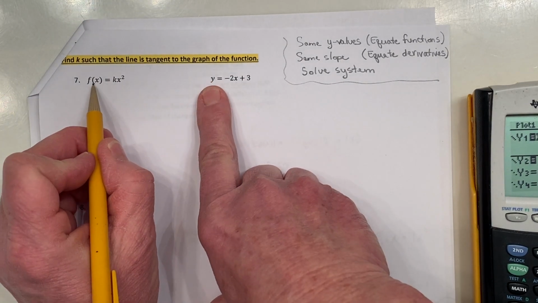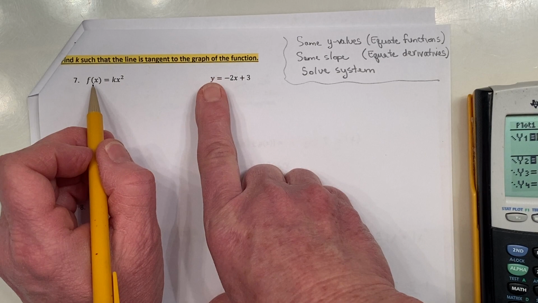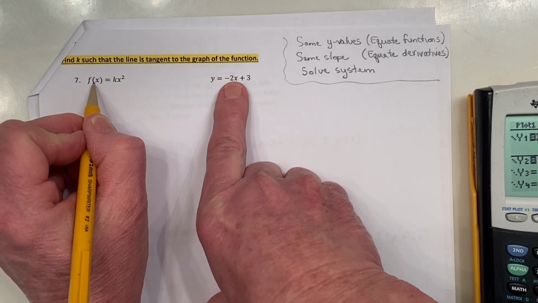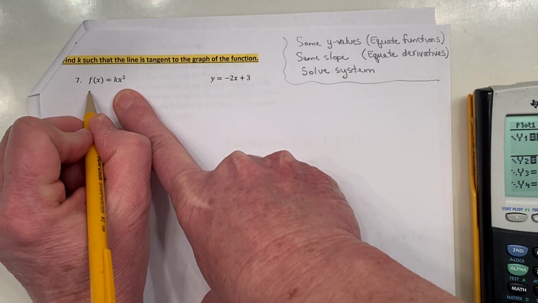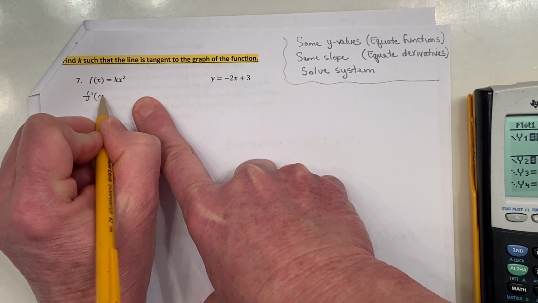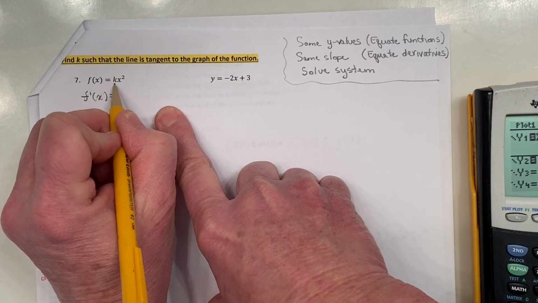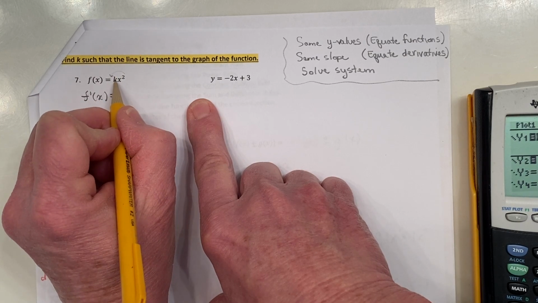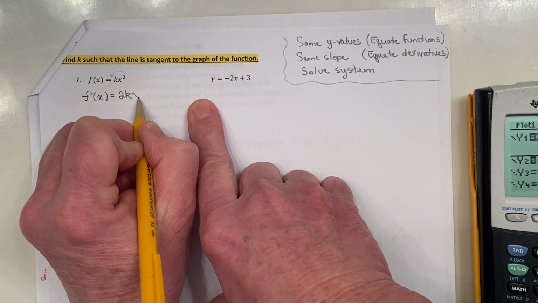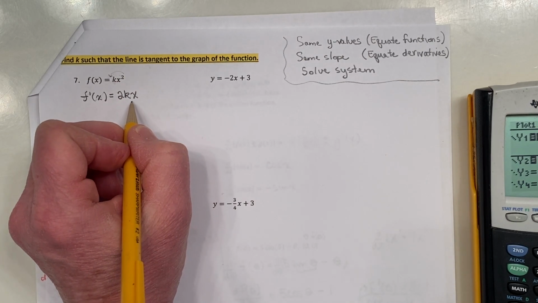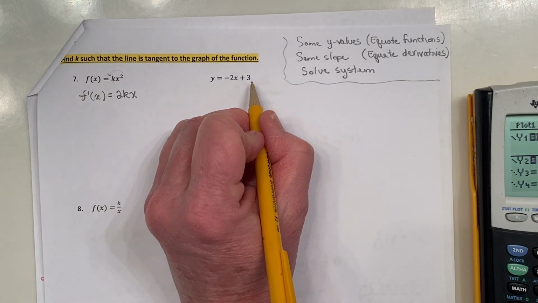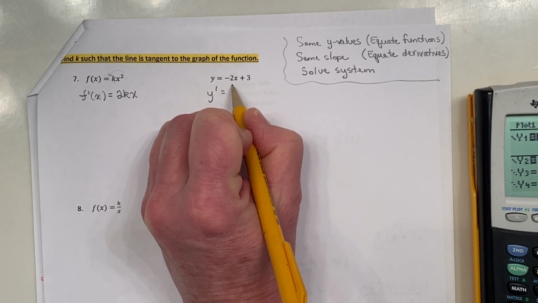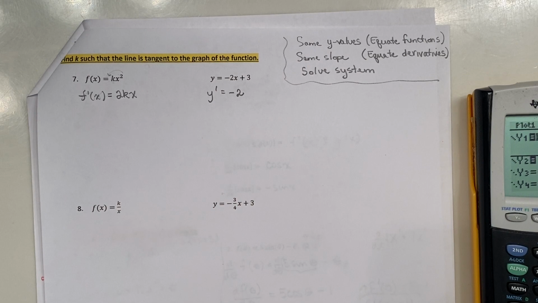All right, so these two functions have to have the same y values and they have to have the same derivatives. So let me find the derivatives of each. So f prime of x is equal to, and if that's just a constant multiplier, we just apply the power rule. So you can just multiply the 2 into the k. So we'd have 2k, keep the x, reduce the exponent to 1. Let's go over here and find the derivative. Well, the derivative is just going to be the slope. So y prime equals -2, because that's the slope of this linear function.